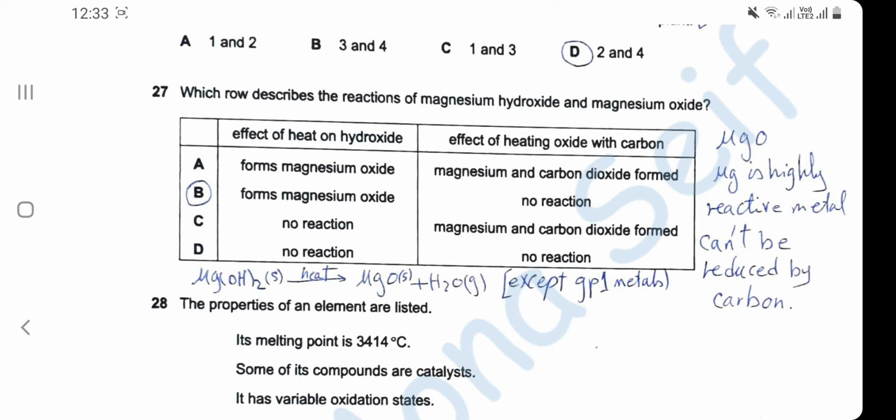Hydroxides are decomposed by heat except for hydroxides of group 1. Group 1 metal hydroxides will not decompose by heat. So magnesium hydroxide by heat will form magnesium oxide. This is the correct answer for the first part of the question.